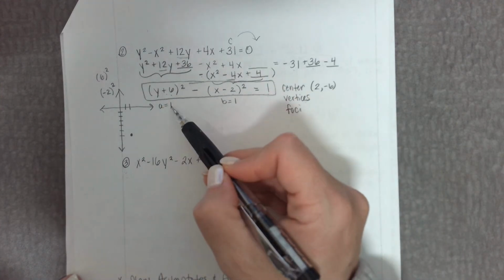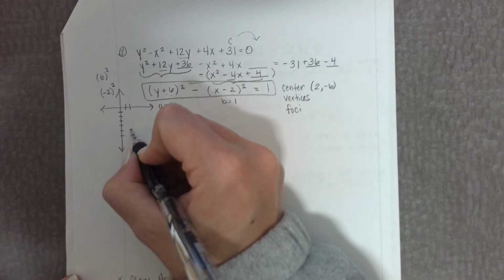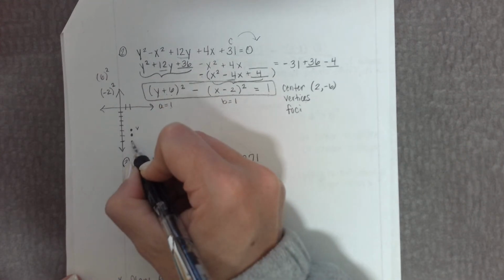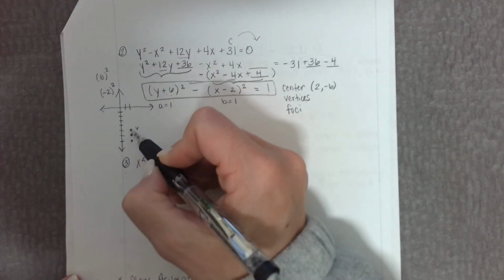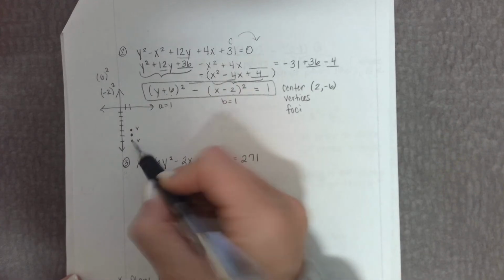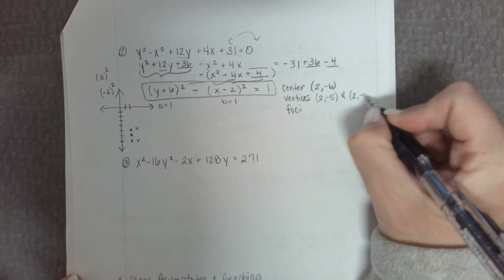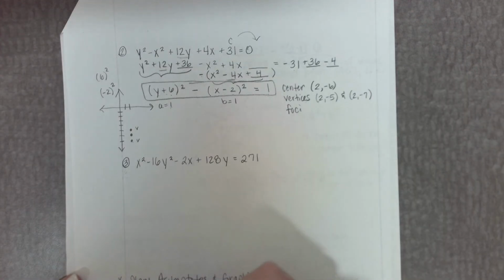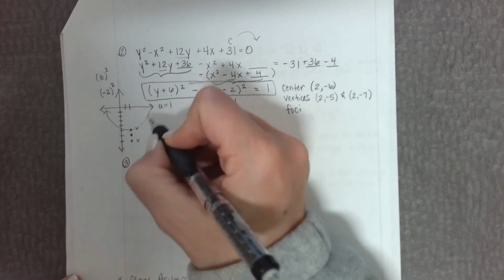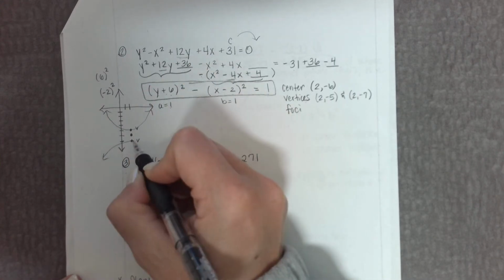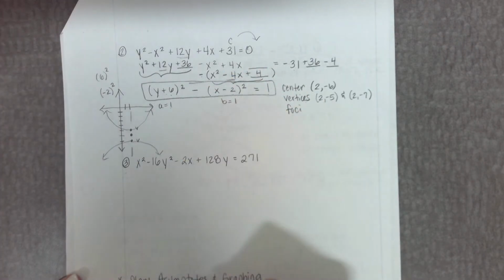And then I need to go 1 unit up and 1 unit down because this is a vertical one. So 1 unit up would put a vertex there. 1 unit down would put a vertex here. So my vertices are at 2, negative 5 and 2, negative 7. All right, so that means I'm opening this way and this way. Okay, so I have a focus somewhere in here and I have a focus somewhere down here.